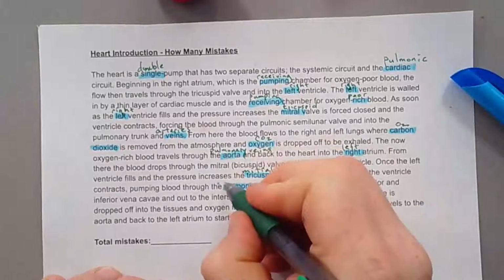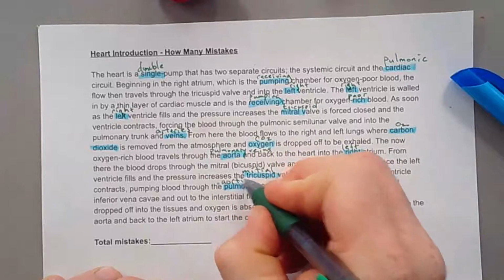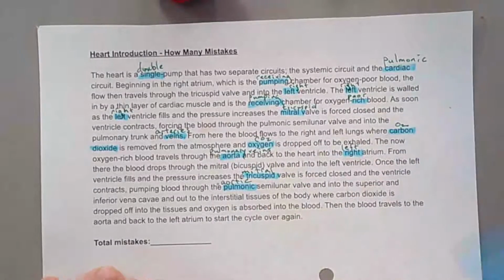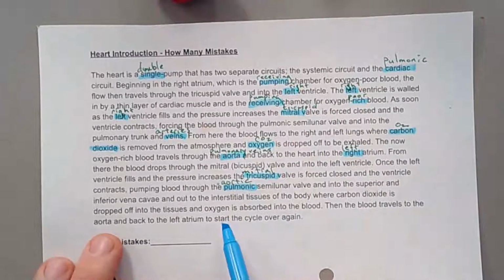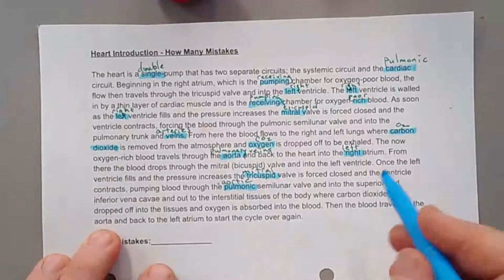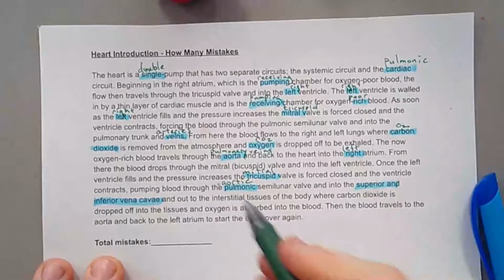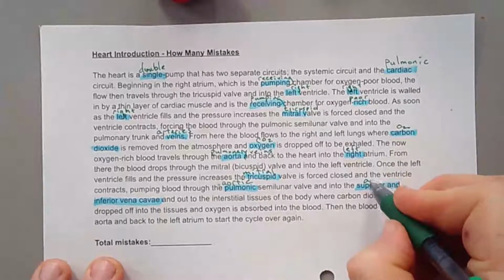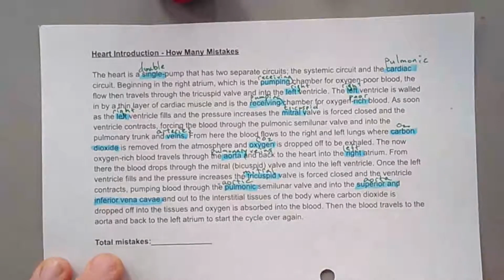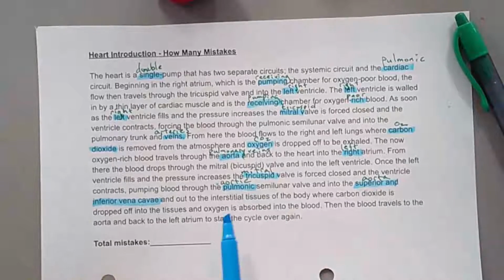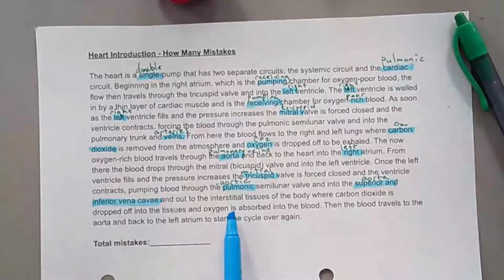We're going to go out the aorta now. So this is the aortic semilunar valve and into the superior and inferior vena cava. So the vena cava are veins that return blood to the heart. So we're not talking about them. Again, we're talking about the aorta. And out into the interstitial. This just means tissues that are out in the body.